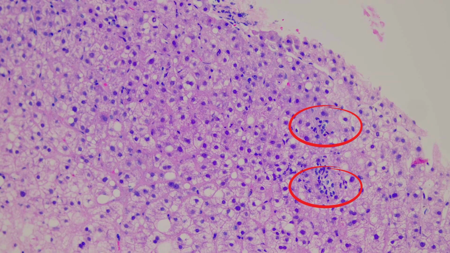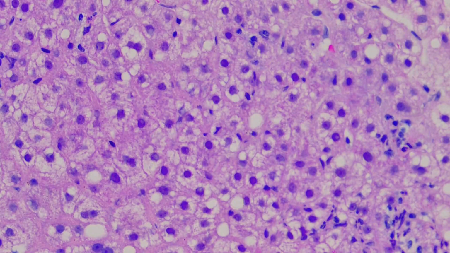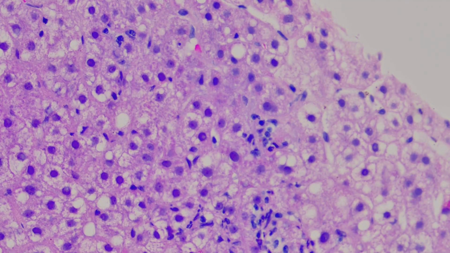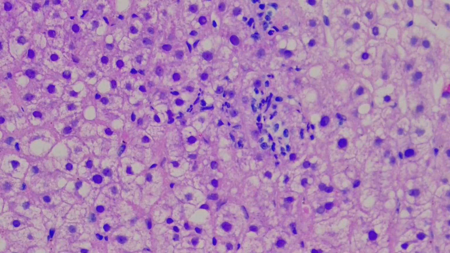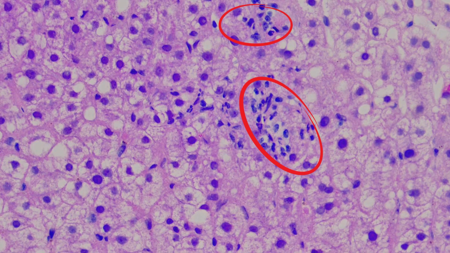There is a focus of inflammatory infiltrates within the hepatic parenchyma, and these foci are forming both microgranuloma and lipogranuloma. Higher power view showing the presence of the microgranuloma and lipogranuloma, in which we can appreciate the eosinophils, neutrophils, and chronic inflammatory cells such as lymphocytes over here, surrounding the apoptotic hepatocytes as well as lipid droplets.